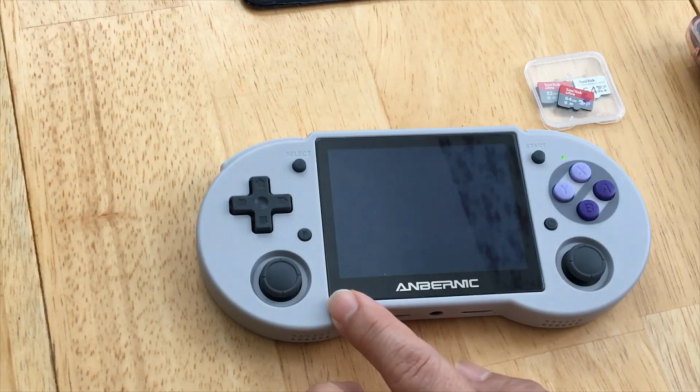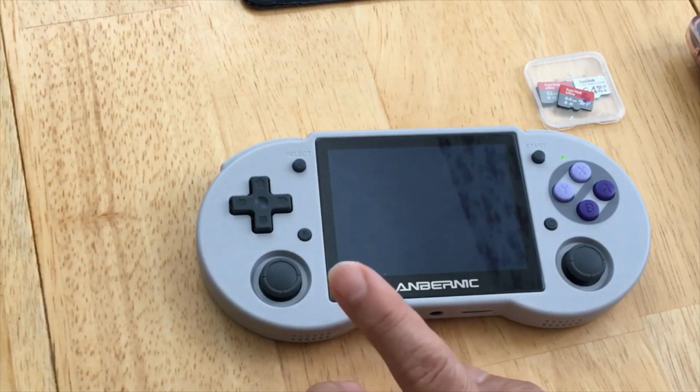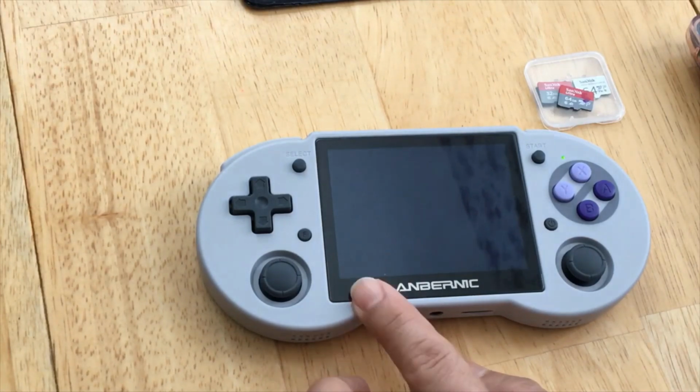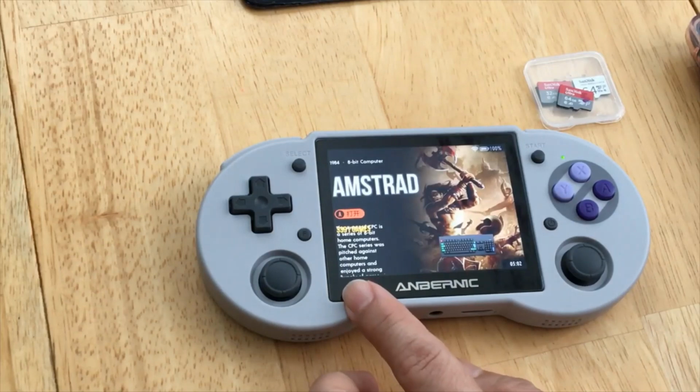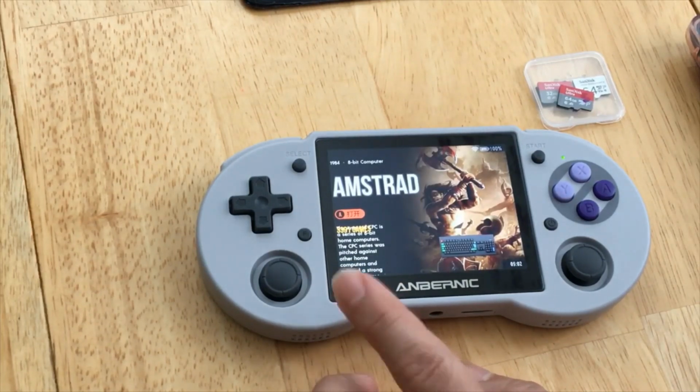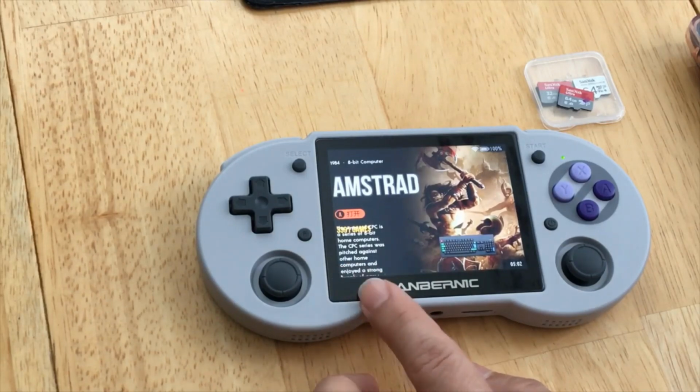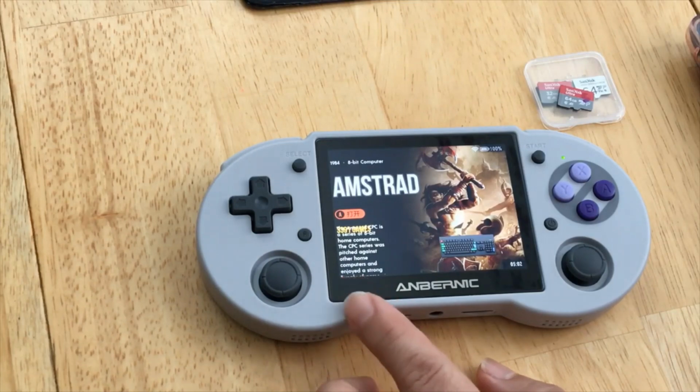But to me, I think it's best to have this stock firmware run by itself. The maximum it could see is 32, so you could burn the stock firmware on a 32 gig SD card so you will utilize it. But the minimum requirement is 16 gig, okay, for this one.